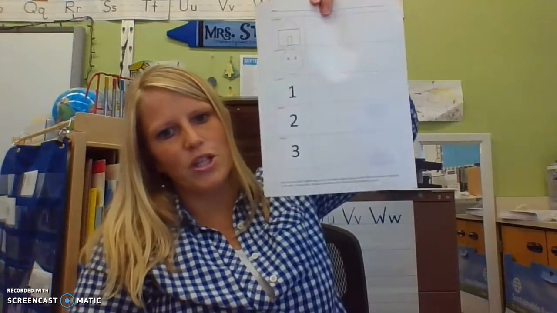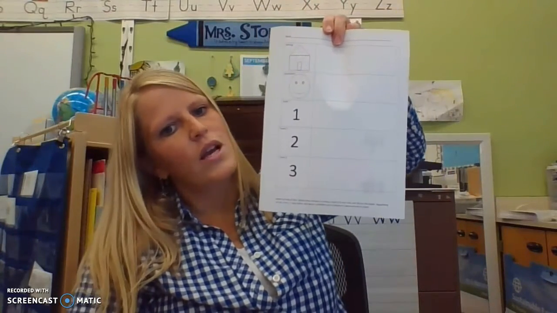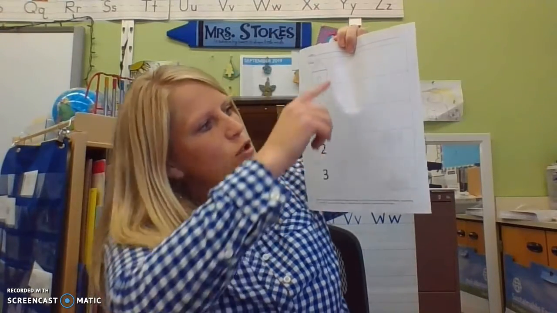On the other side of your paper, you have a page that looks like this for events in order. Some stories there's not really a problem, it more just tells about events that happen in order. So you could use this side for another story that you hear this week, or for a book that you read to your child or that you listen to.